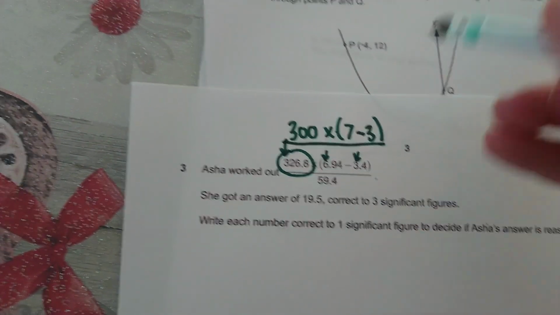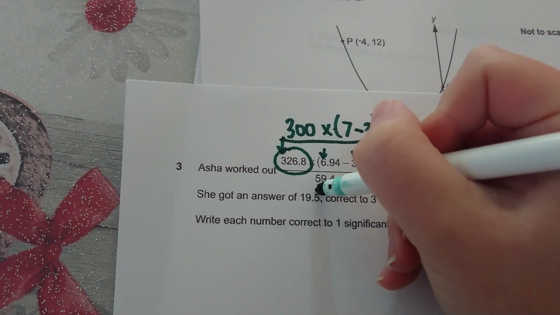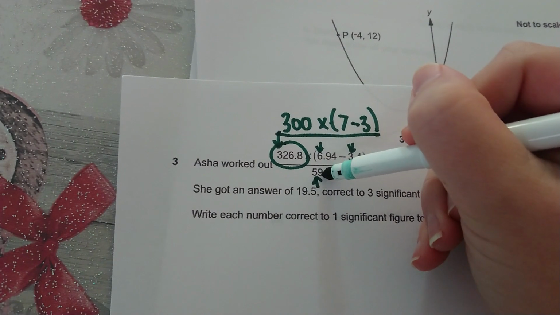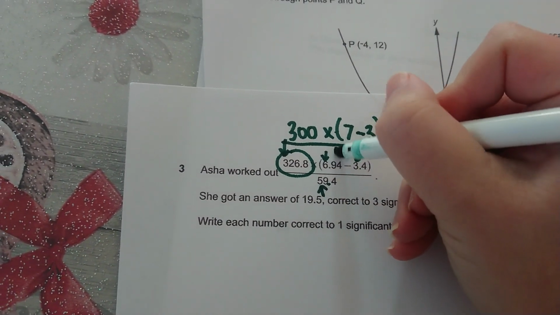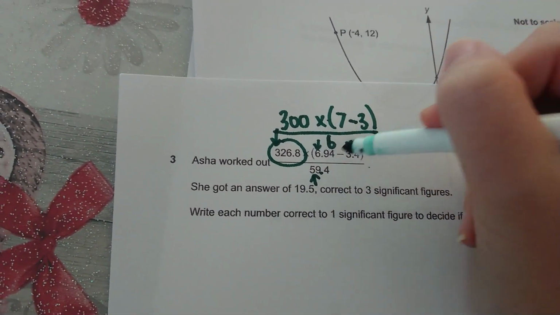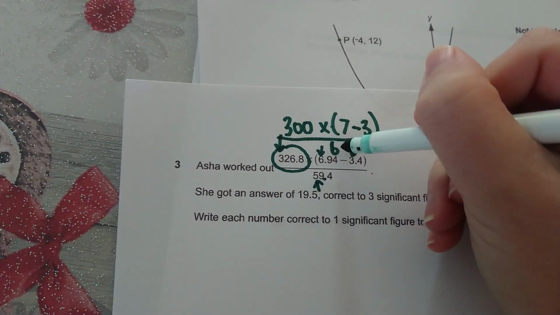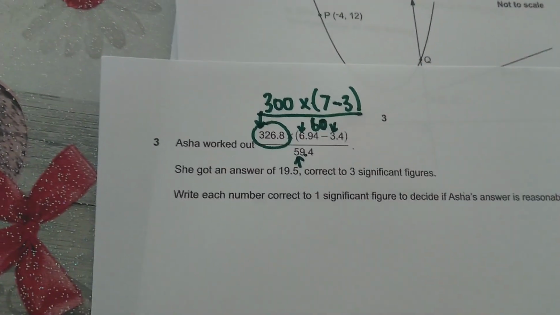And then finally, the last number here, 59. Well, the 5 has got a 9 after it, so that's going to make it round up to 6. But remember, 59.4 isn't going to round to 6. We need to replace the others with 0, so it would be 60.